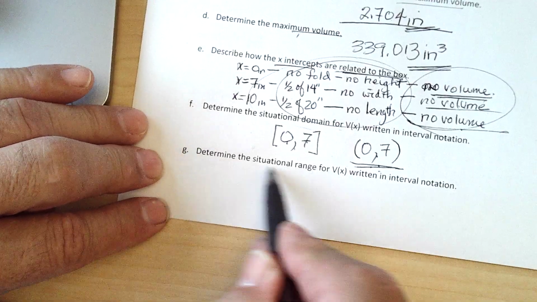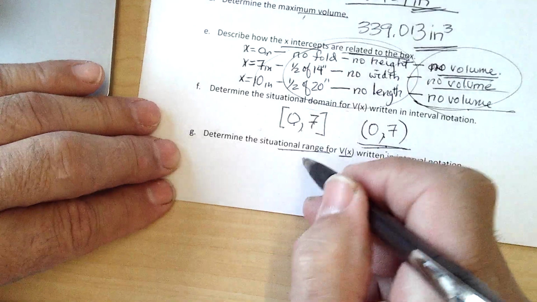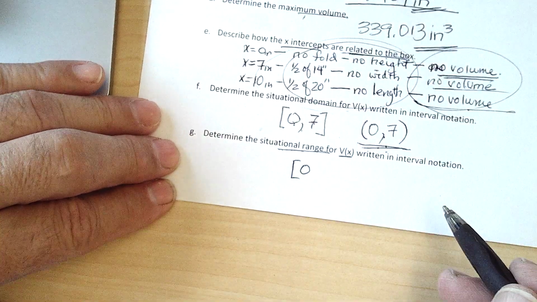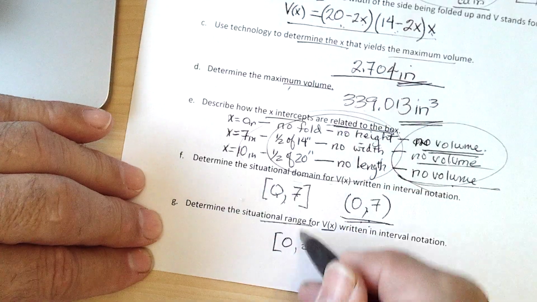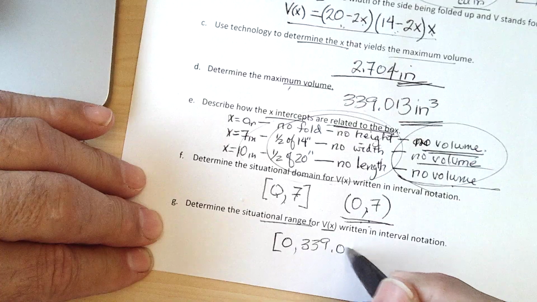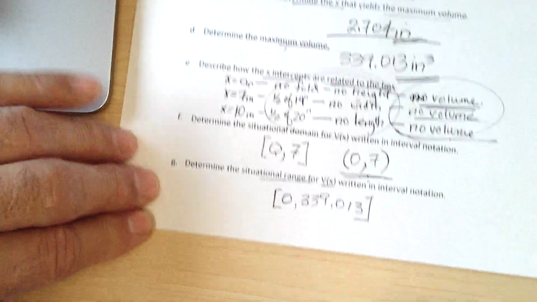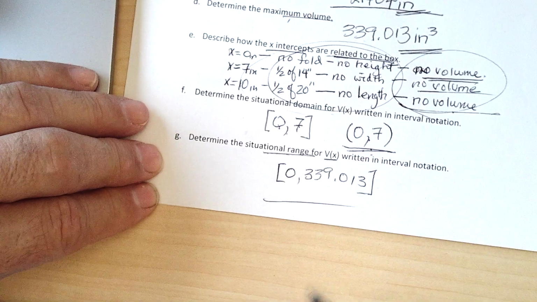The range, the volumes that I get out, are going to be somewhere between 0, if I fold 0, and 339.013 inches cubed. If you want to use parentheses there, that's fine too. Okay?